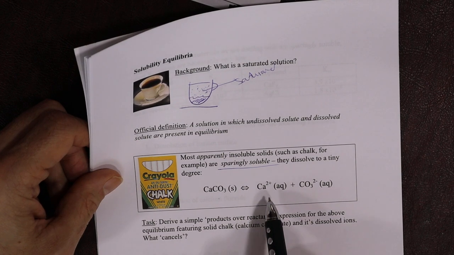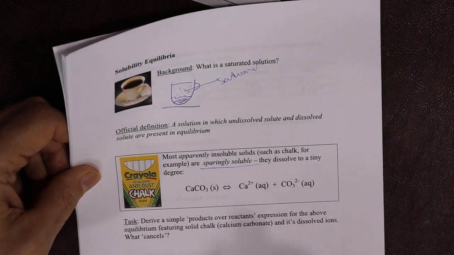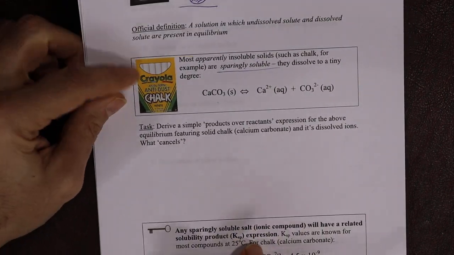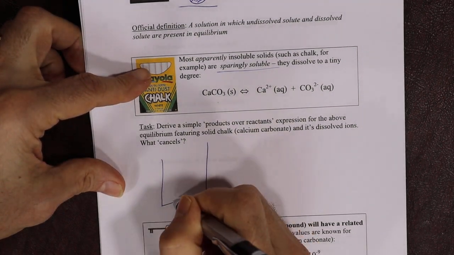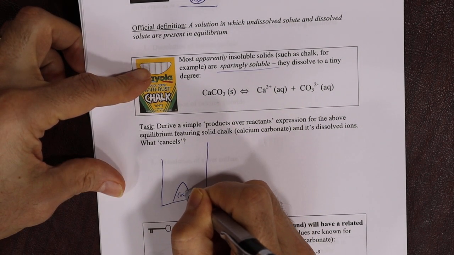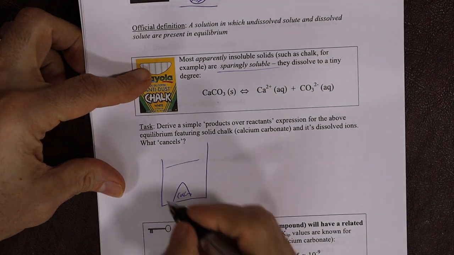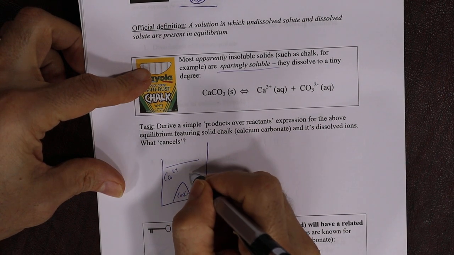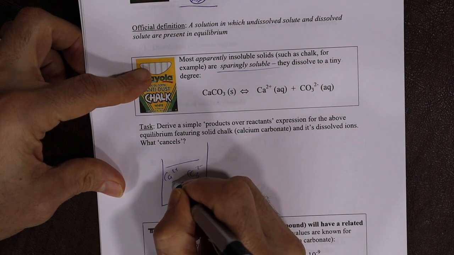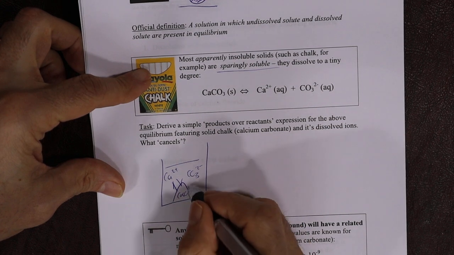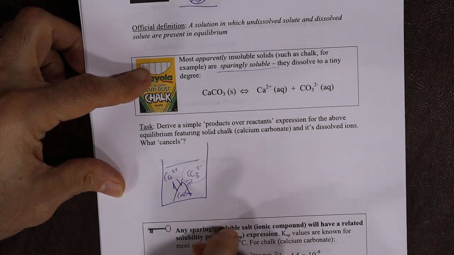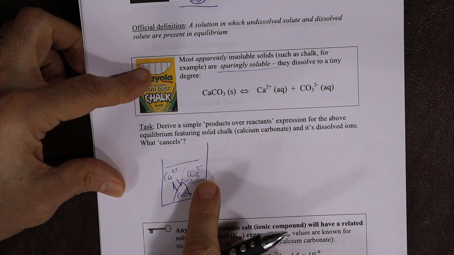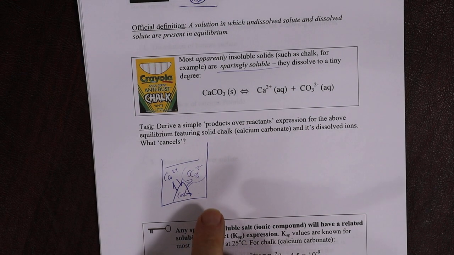A little tiny amount goes into solution. So if I had some calcium carbonate, put it in a beaker with some water, I'd have a small amount of calcium and a small amount of carbonate go into solution and then get into an equilibrium, right? Even though the amount is tiny, it does reach a maximum amount, a small yet limiting amount, right?